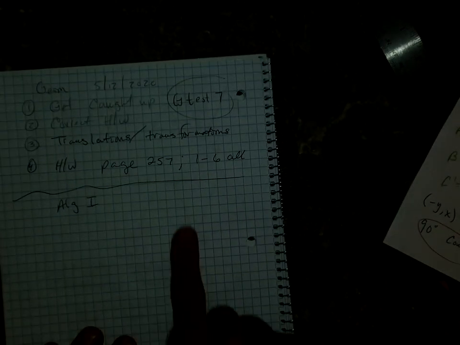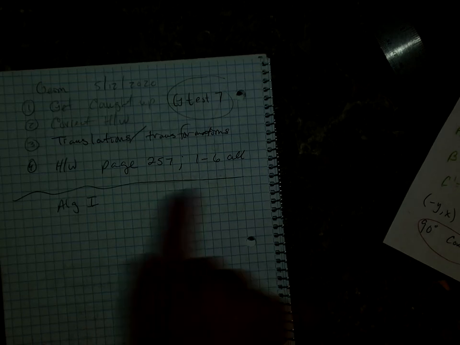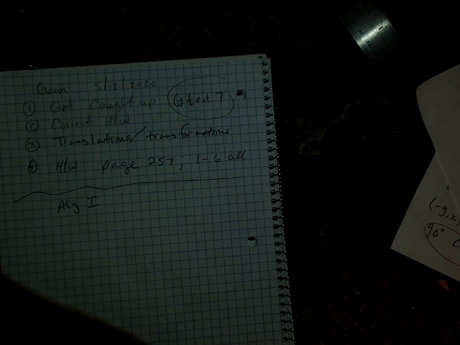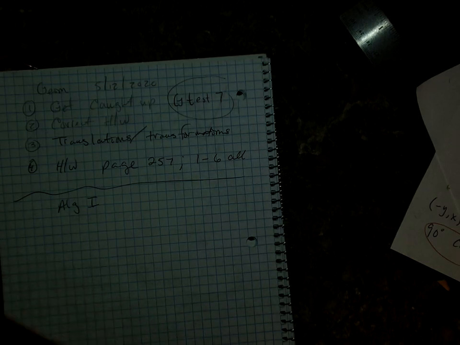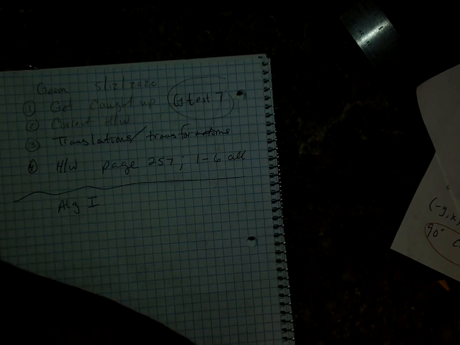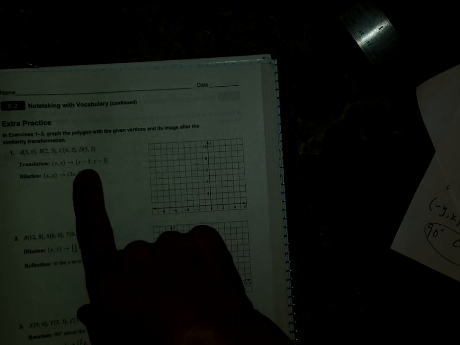Homework. Let's go through this real quickly. You're going to have to graph. Homework is page 257, 1 to 6 all. Let's take a look at that real quickly. 257. Okay. You're going to have to graph the original and then translate. This is a double translation.